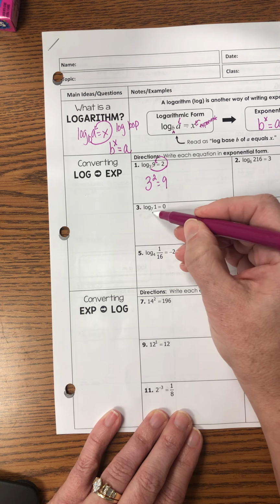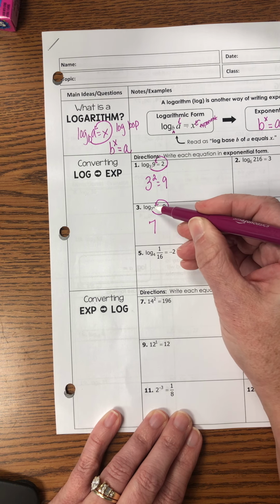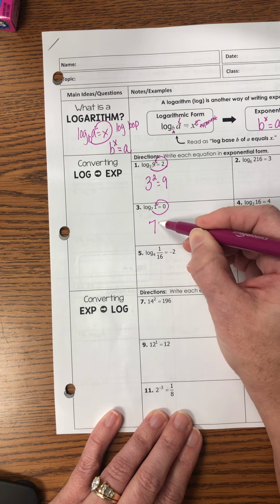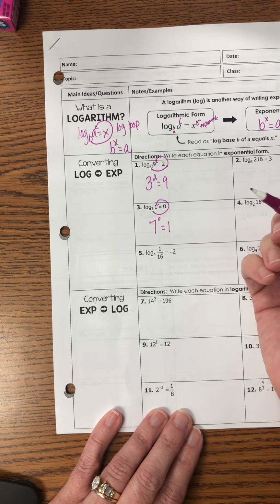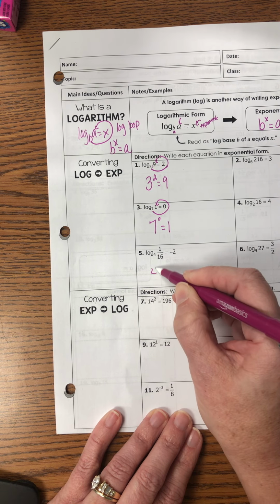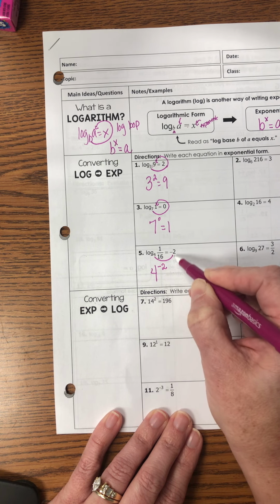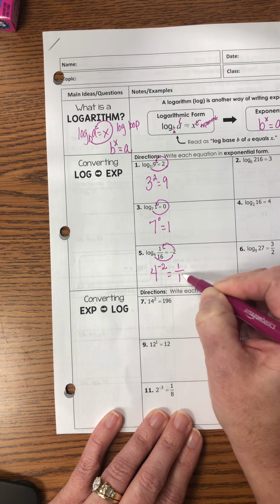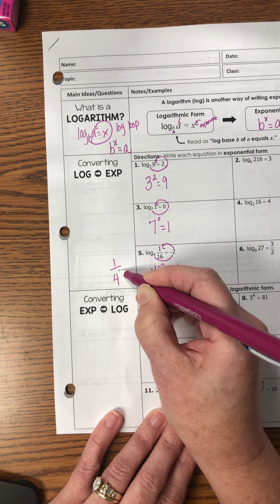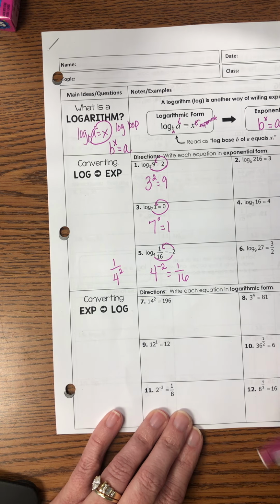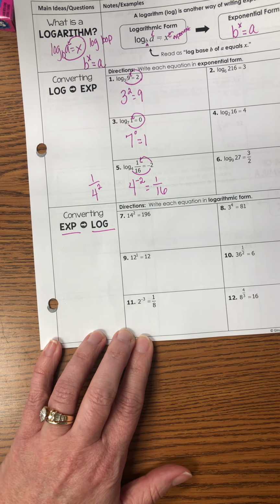Looking at number 3, looping around, if this is the base of your log, it's also the base of your exponential form. So 7 to the 0 power is equal to 1. And you'll see both of these are exactly true. Log base 4 is also the base of your exponential form. So 4 to the negative 2 equals 1/16. And this is also a true equation because 4 to the negative 2 is 1 over 4 squared, which is 1/16.